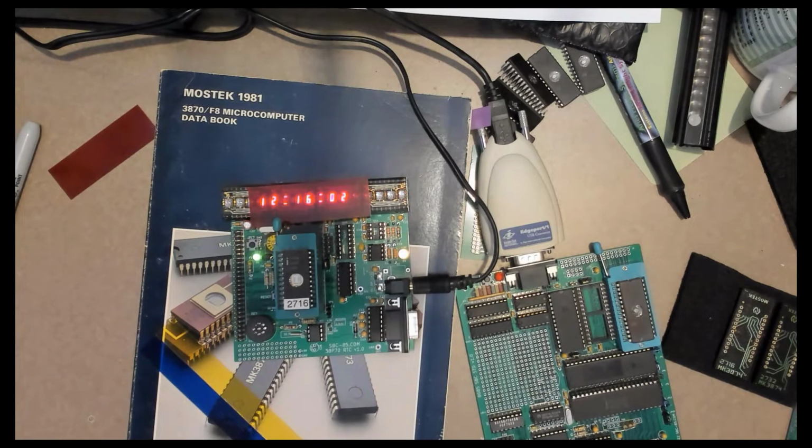Today's a short video about how to get going with an F8 assembler so that you can start writing code for this little MOSTEC 38P70 microcontroller that I used in this development board. This is just my setup. I'm sure there's others that work just as well, if not better.